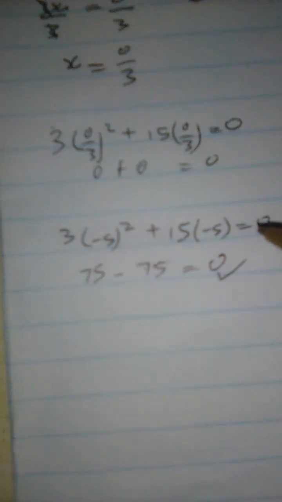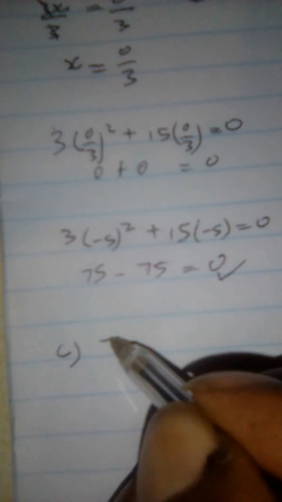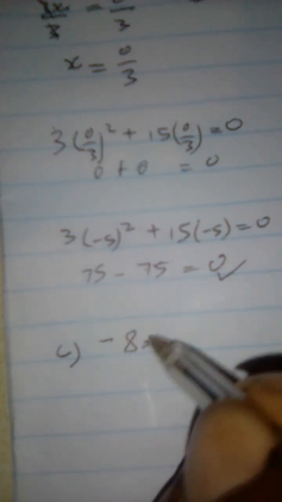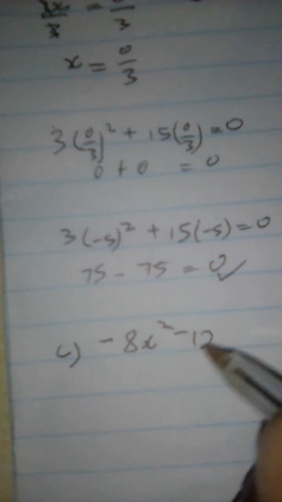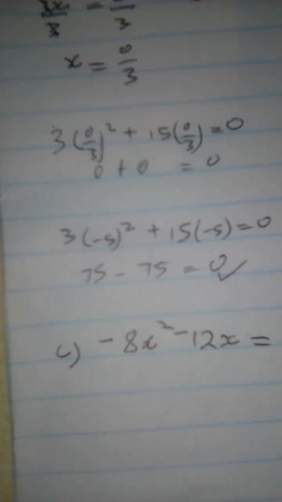Let's go to number C. It says negative 8x squared minus 12x equal to 0. If you want to try this on your own, you can pause this video before I give you the correct answers.